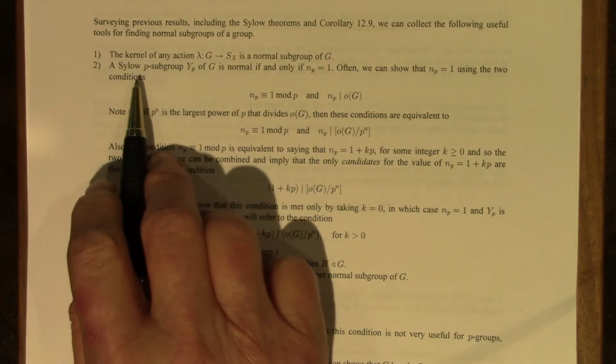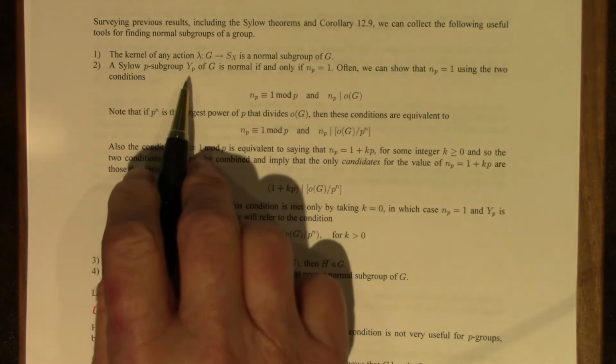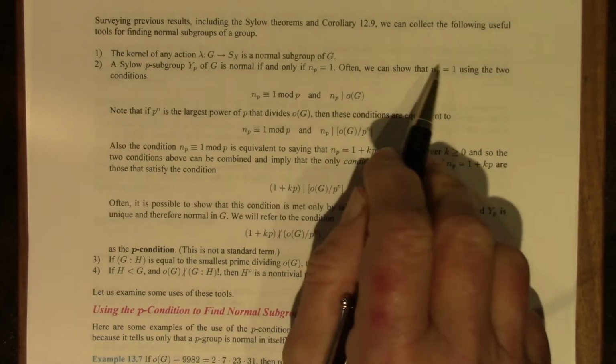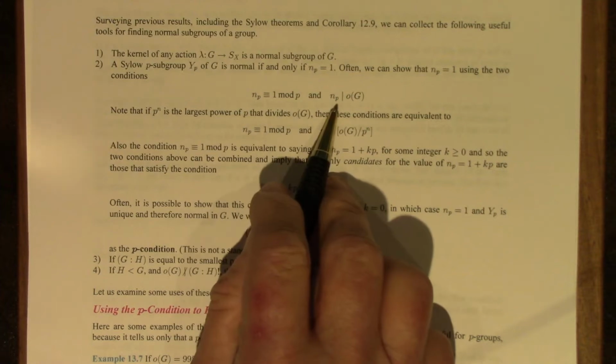Second, a Sylow p-subgroup Y sub p is normal, as we know, if and only if n_p equals 1. It's unique, in other words. Now, oftentimes, as we'll see, we can show that n_p does equal 1 using these two conditions.